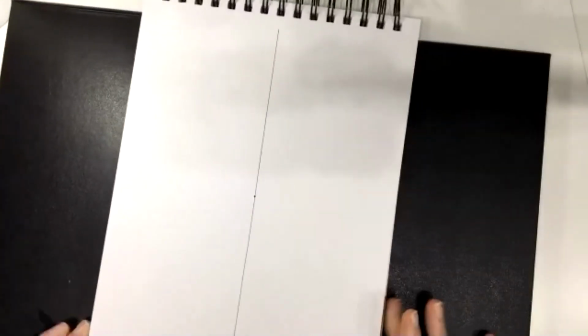Now I am going to just discuss the pattern layout one more time.